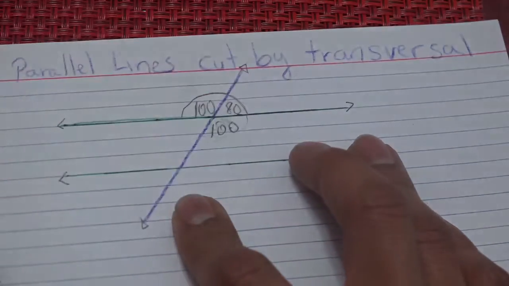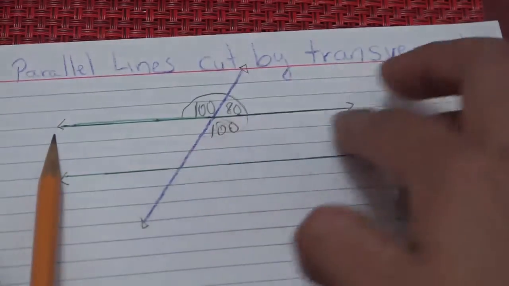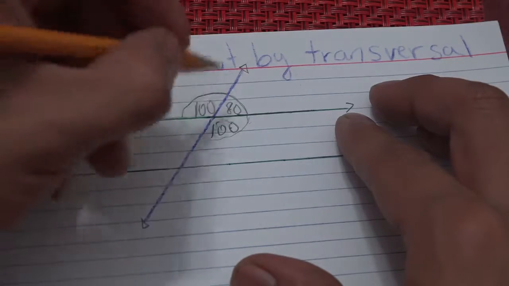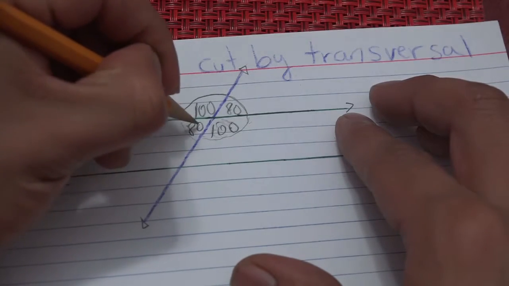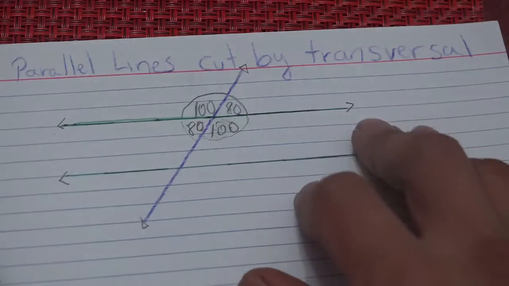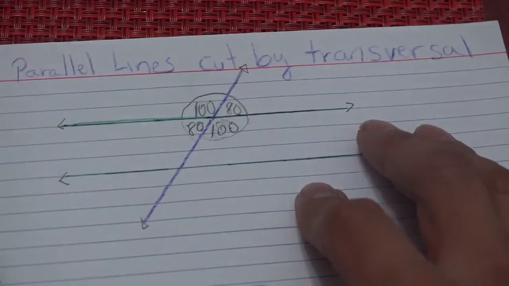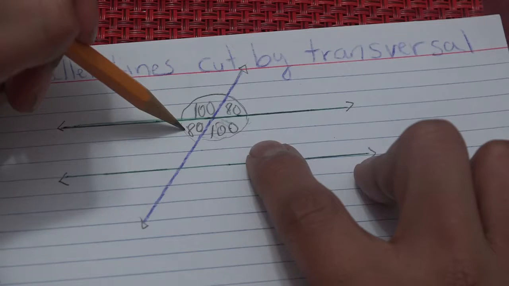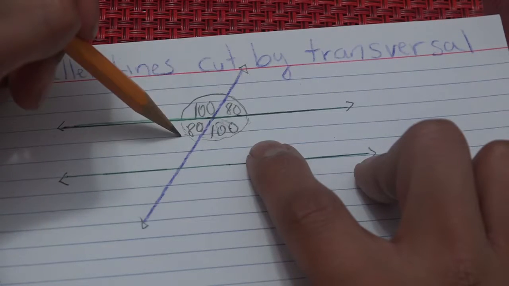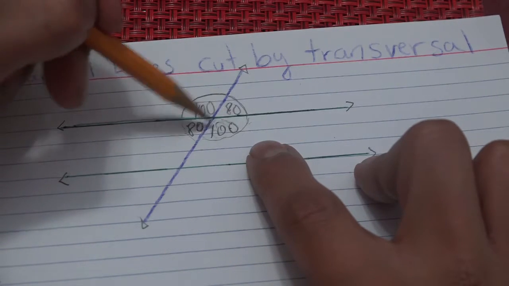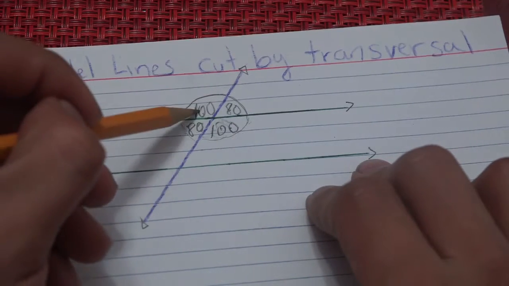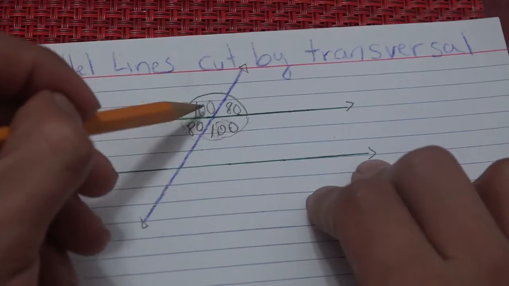Okay, you see that? And of course, again, this is a straight line. So if this is 100 degrees, how much do you think is this one? 80. Very good. Okay, so now to define a couple of things. You see this 80 and this 80? They're opposite to each other, right? Well, this is what we call vertical angles. You see this 100 opposite to this other angle, and this 100 is equal to this 100. They are vertical angles.